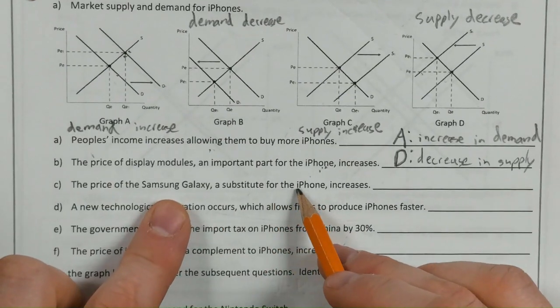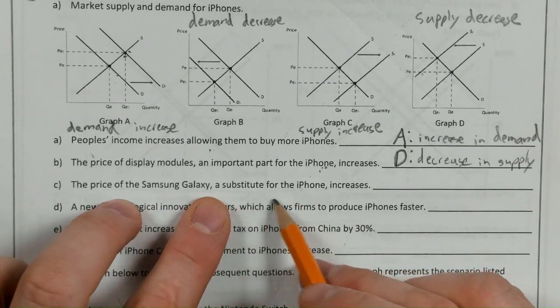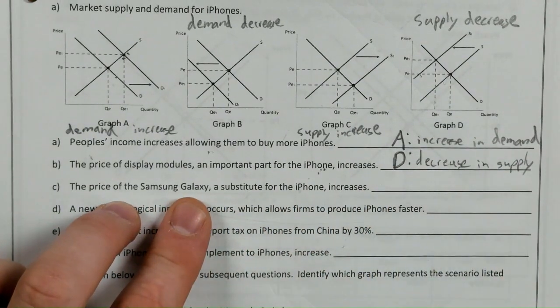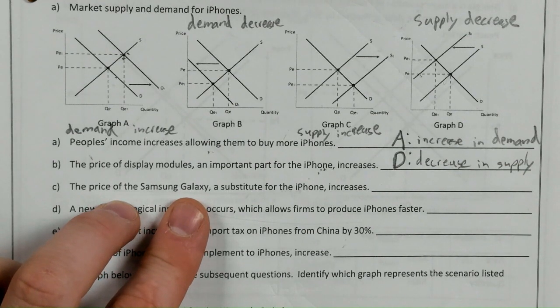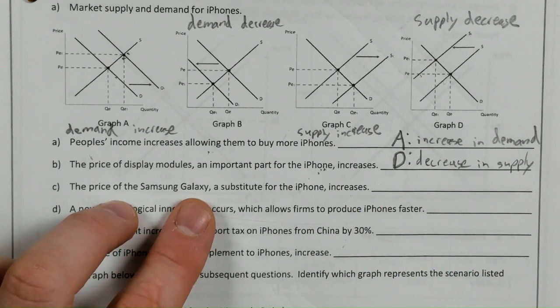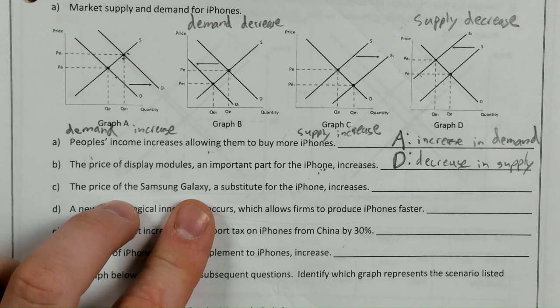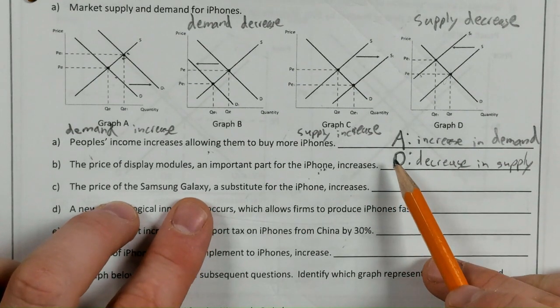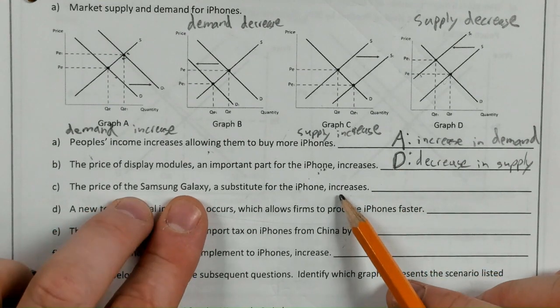Now the price of the Samsung Galaxy is a substitute for the iPhone, and it increases. Well, substitutes seem to be an important factor with demand curves when I'm looking at my cheat sheet list. It says that a decrease in the price of substitutes can shift the demand curve left. This is an increase. My list also says that an increase in the price of substitutes could cause the demand curve to shift to the right.